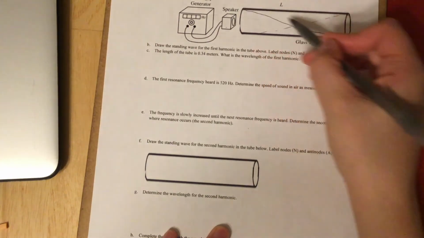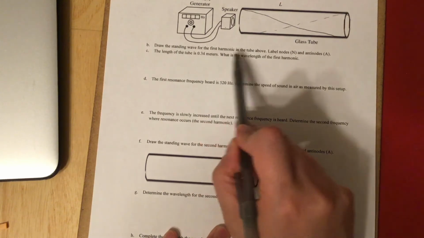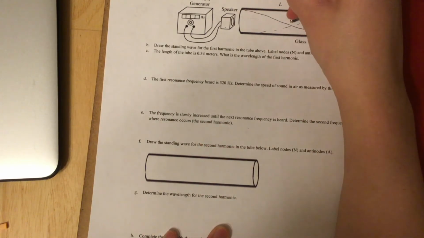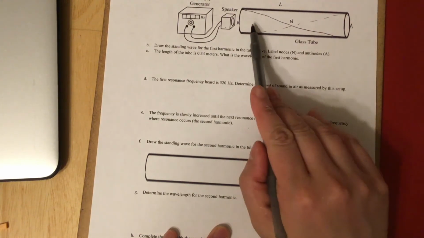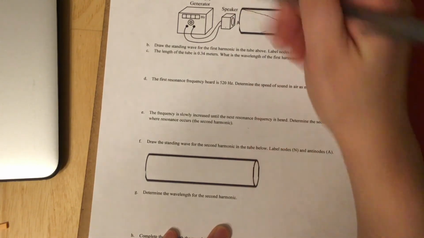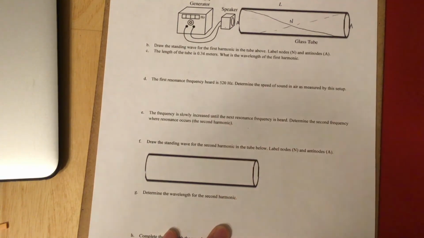The wave goes down, meets an open boundary, and reflects back. The first harmonic has nodes in the center, antinodes at the end, and it's one complete antinode. Right? So think half a wave plus half a wave equals one wave to make the first harmonic.